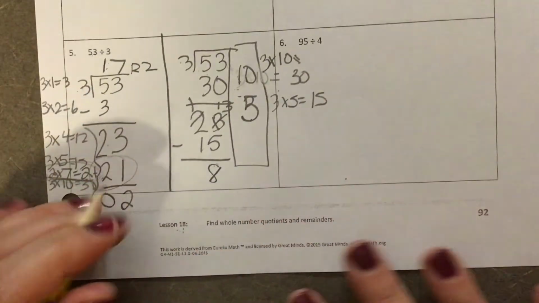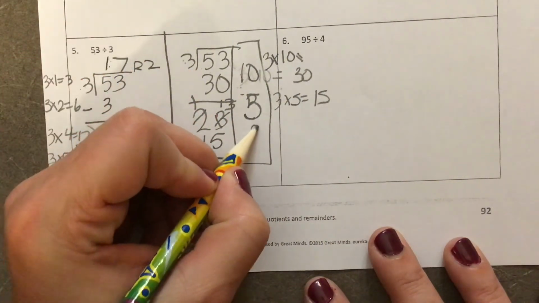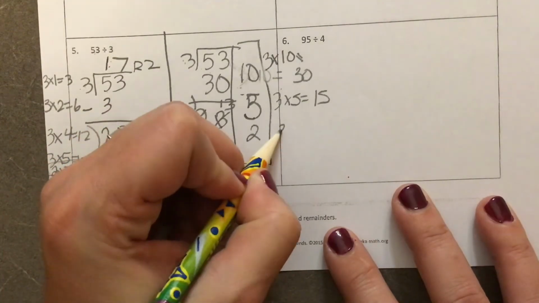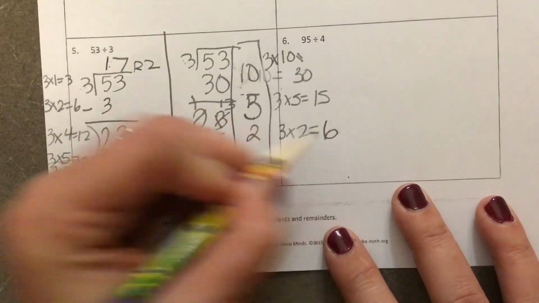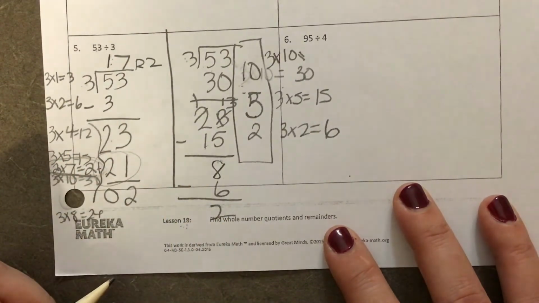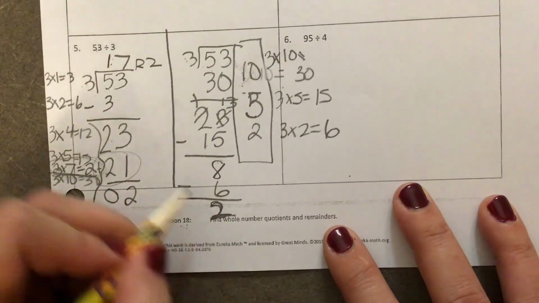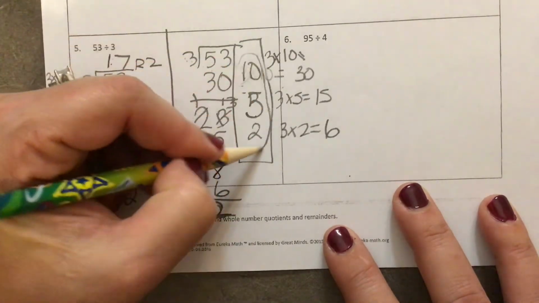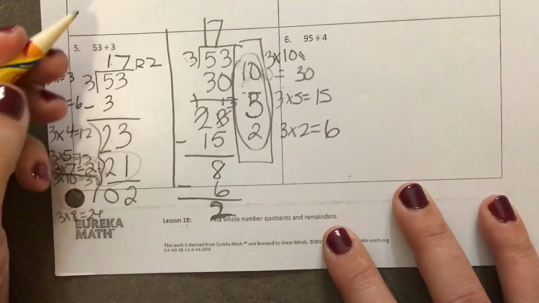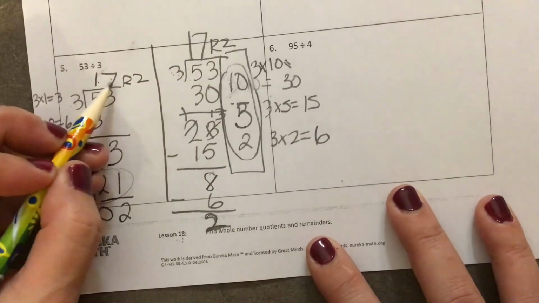All right, so now I'm thinking, what's going to get me really close to 8? Well, I know 3 times 2. 3 times 2 is 6. I'll put a 6 here. That's going to be a 2. Now I'm at a number that is smaller than what I'm dividing by. So I'm going to add all these up. That's going to give me 17 with a remainder of 2. And look, that's what I got over here.